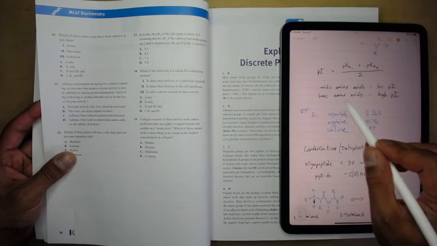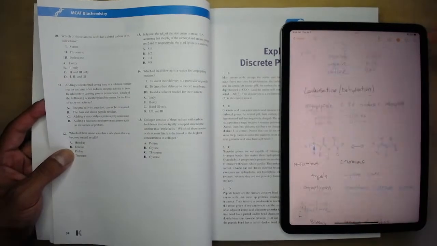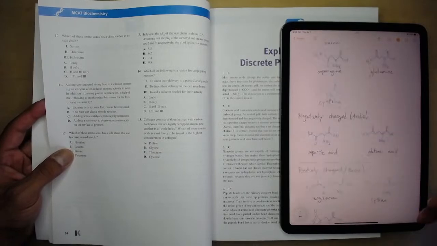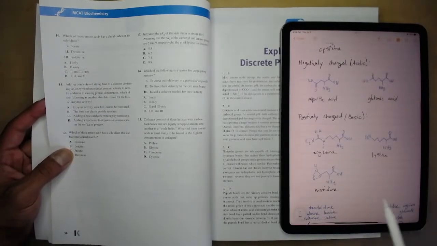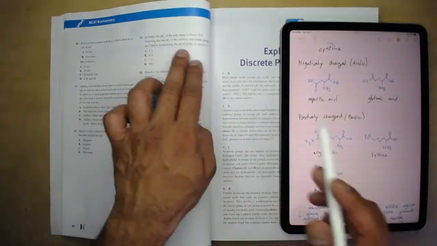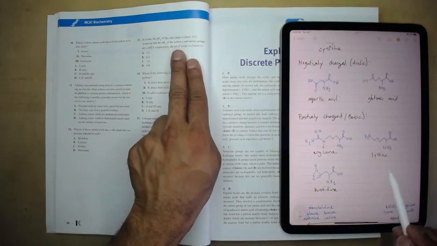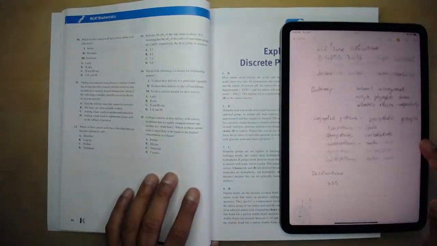Where's pI? Basic amino acids have high pI. And leucine, lysine, where are we? Lysine is basic. All right.